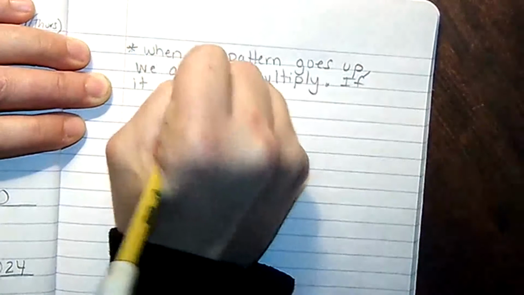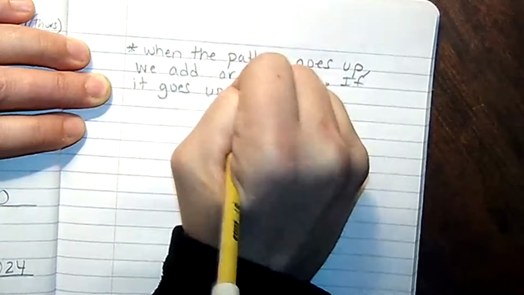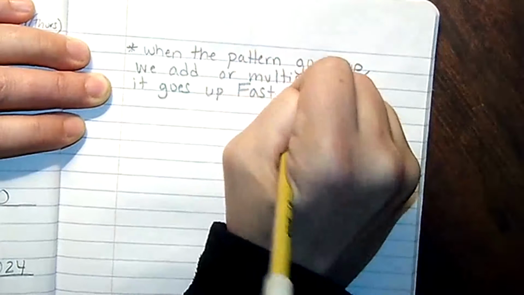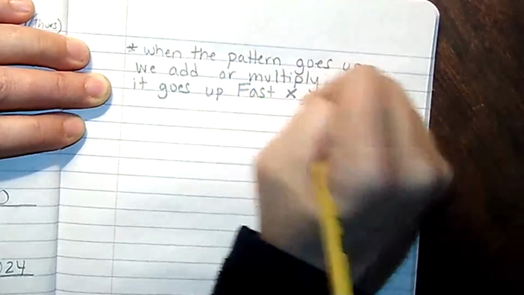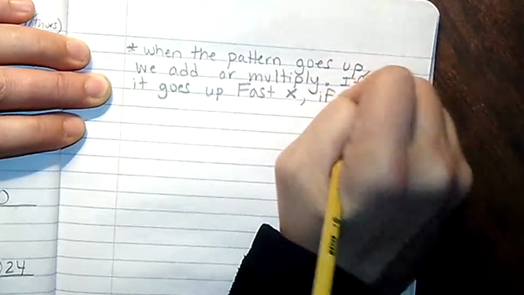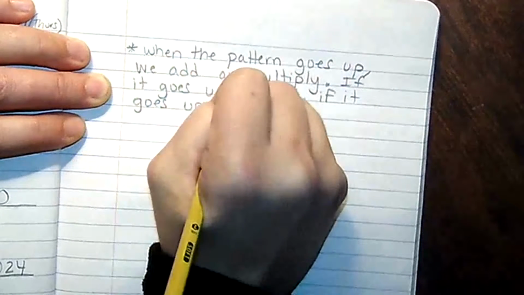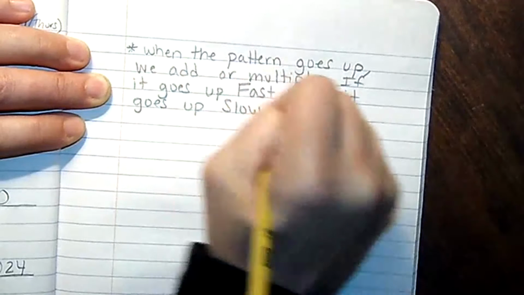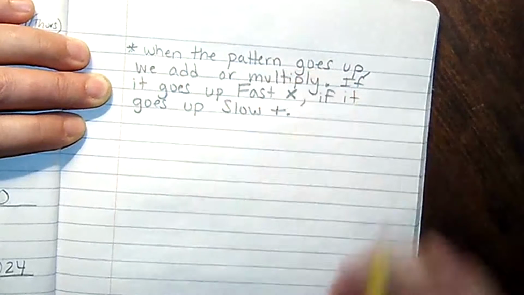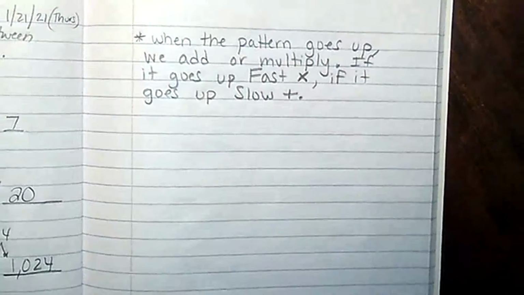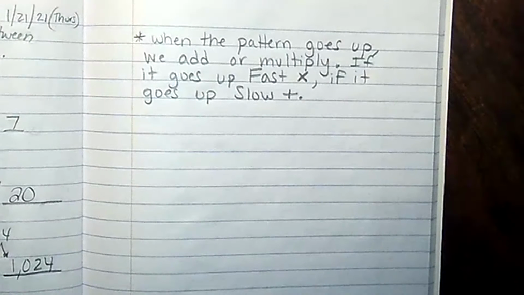If it goes up fast, we multiply. If it goes up slow, we're going to add. I'll give you a minute to copy that. Take your time. You can always press pause. Give me a second, sharpen my pencil. All right.